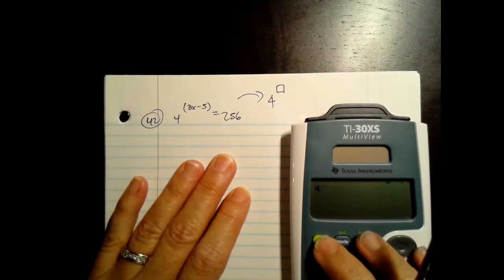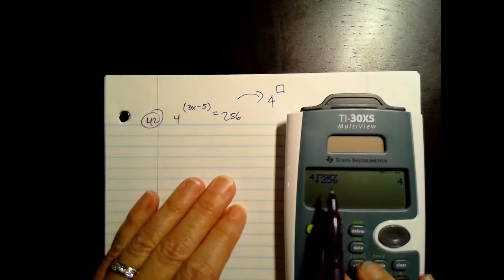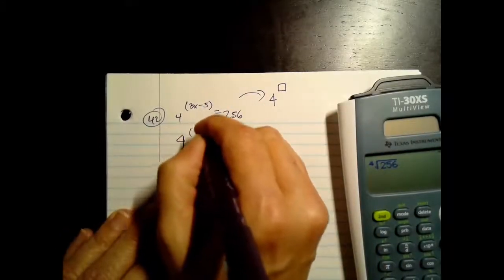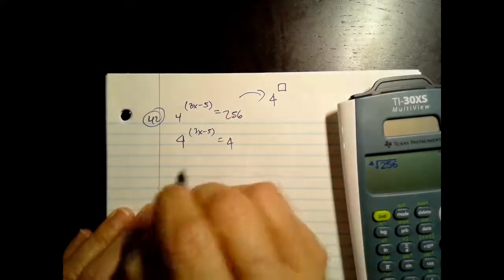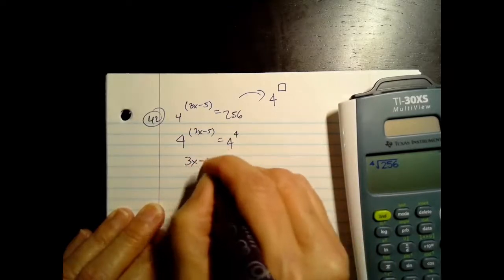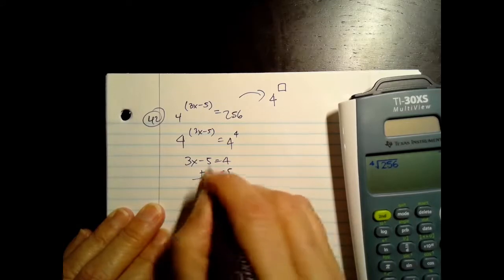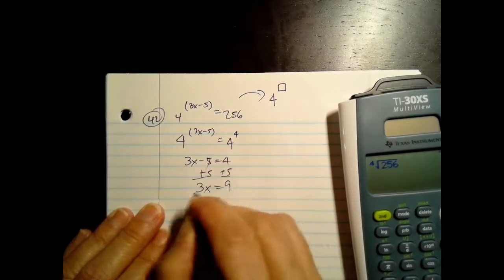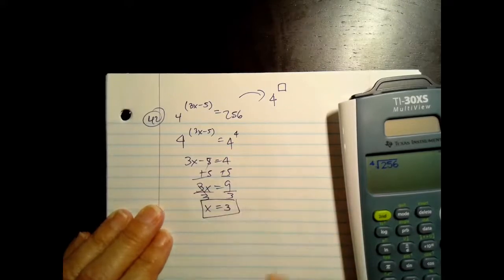So you could do, I found it on the first try. So I did the 4th root of 256. So that means that 4 to the 3x minus 5 is equal to 4 to the 4th. So since the bases are the same, then we know that 3x minus 5 is equal to 4, and we solve. So let's add. So 3x equals 9, divide by 3, so x is equal to 3.